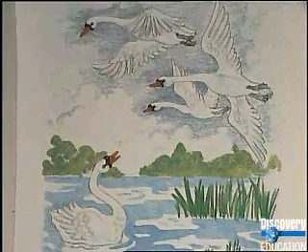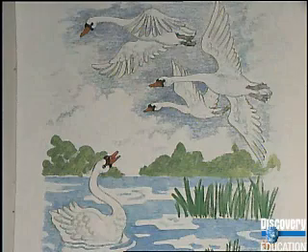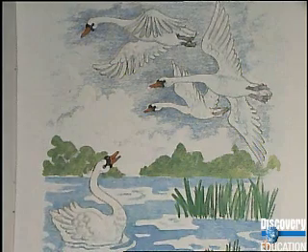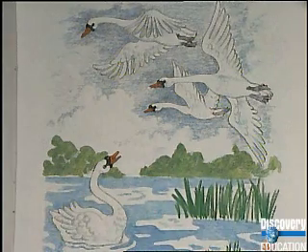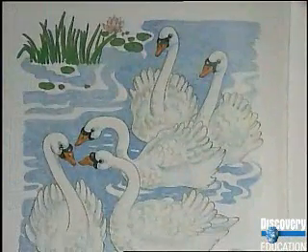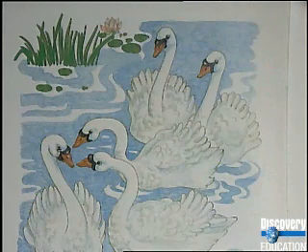De pronto oyó un aleteo de alas, miró hacia arriba y vio otros pájaros. Eran iguales como el pájaro en el agua. Eran muy hermosos. So he heard them honking and he looked up and he said, those beautiful birds look just like the one in the water. Los pájaros hermosos aterrizaron en el agua, nadaron alrededor del patito.